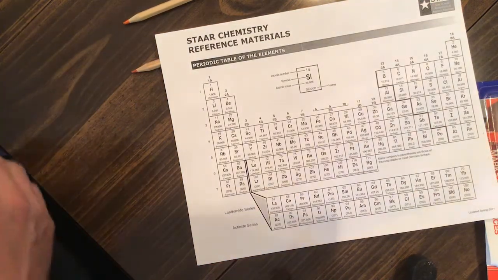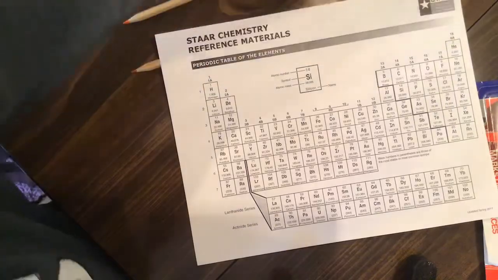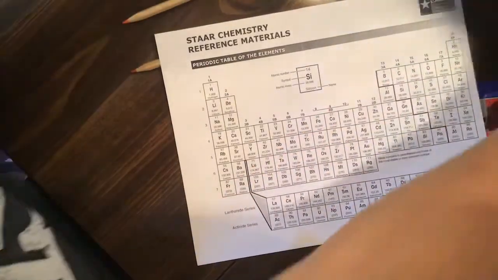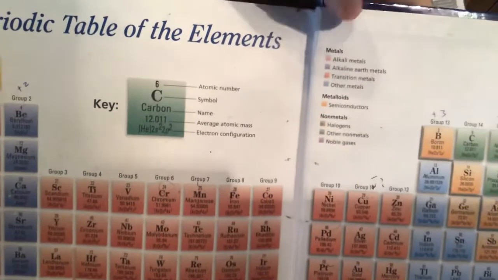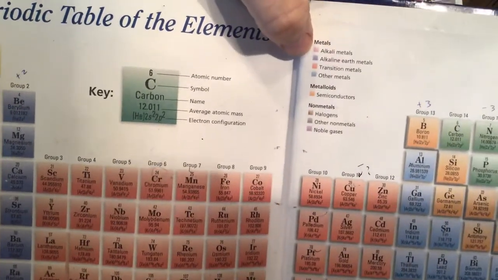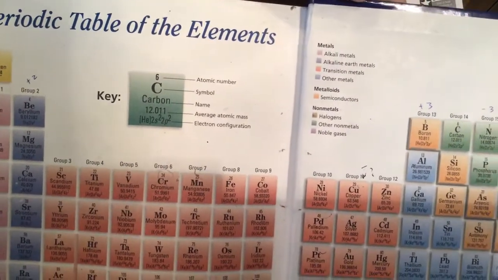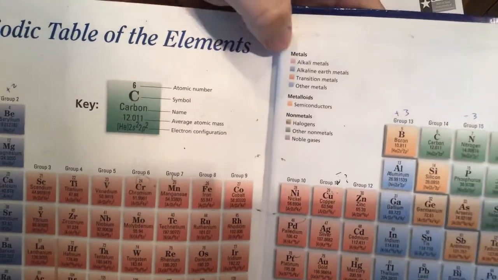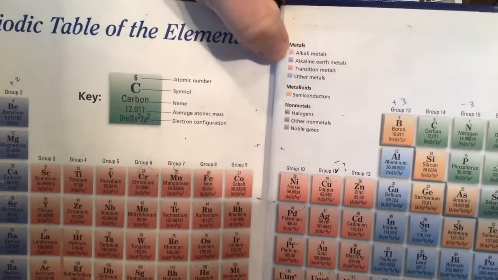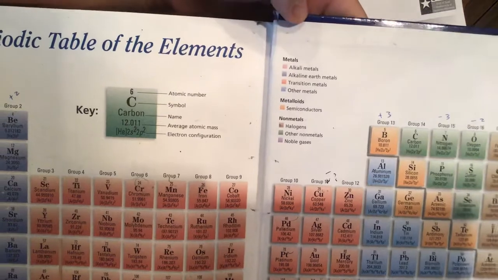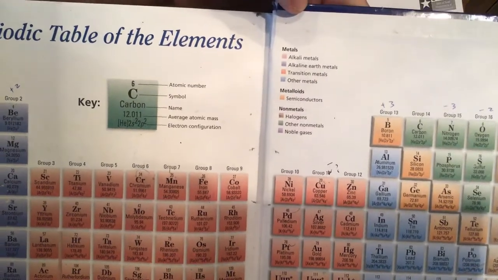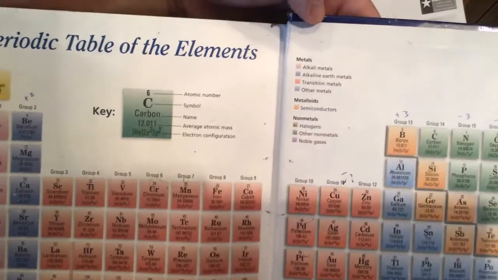What I would do is I would make the little blanks just like you have right here. Make a little blank square so you can color in the square as you do those elements, okay? So we're going to do the metals. There are 1, 2, 3, 4 different types of metals. Alkali metals, alkaline earth, transition, and other metals, okay?